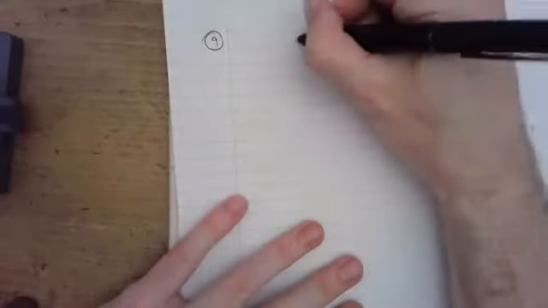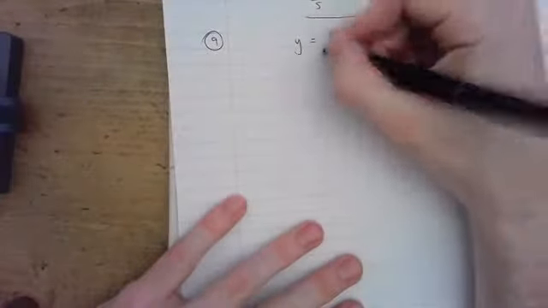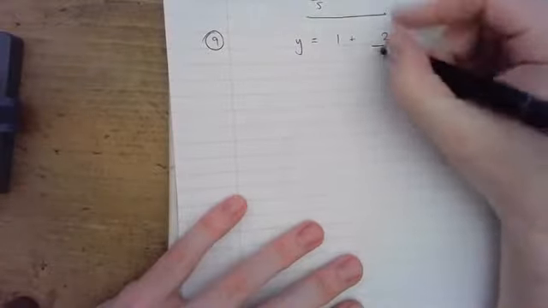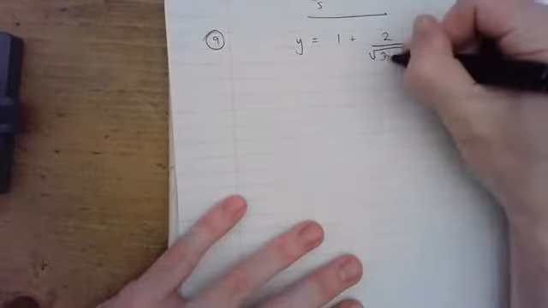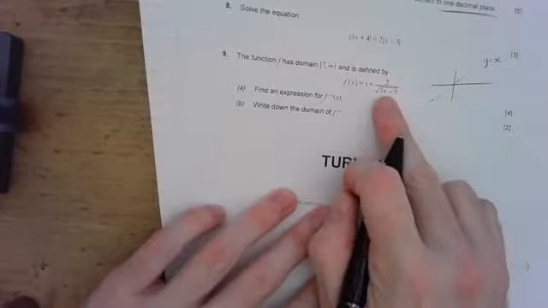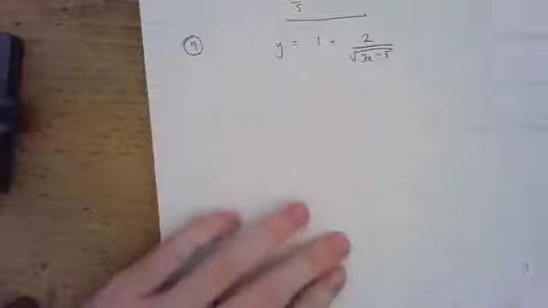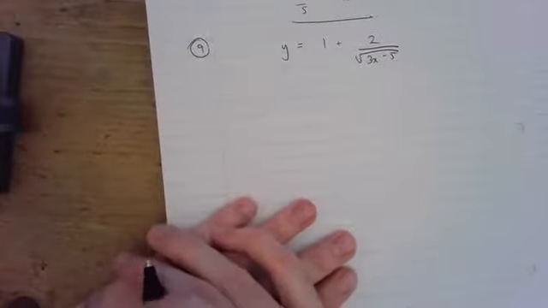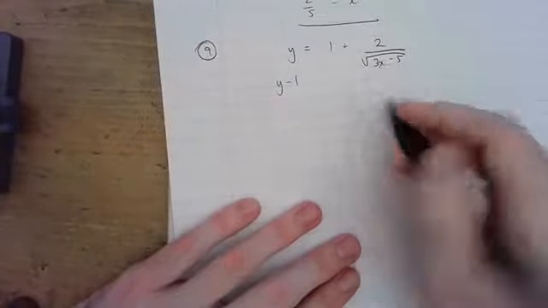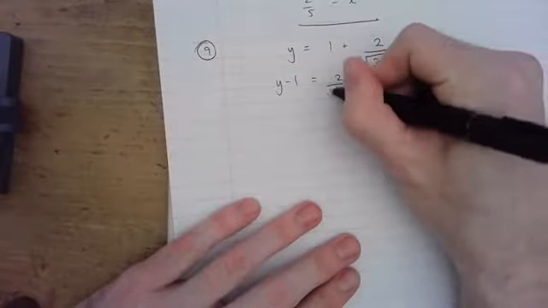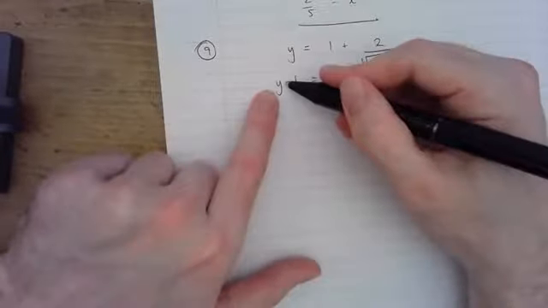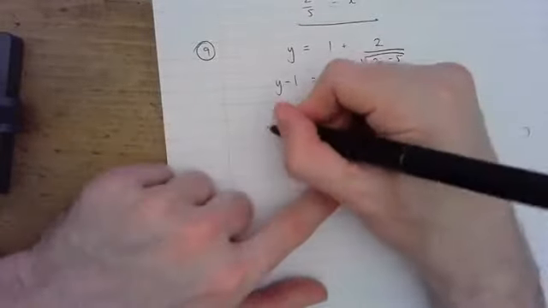So the way to do it is to change the f of x to y. So we get y equals 1 plus 2 over root 3x minus 5. So that's exactly the same thing as I've got there, but all I've done is change that to a y. We rearrange this now to make x the subject of the formula. So I'm going to get y minus 1 is equal to 2 over root 3x minus 5. I'm then going to take this over as a times, but then I'm going to bring this over as a divide. So I'm just literally going to swap those two.